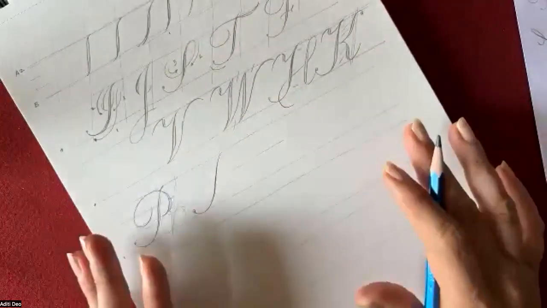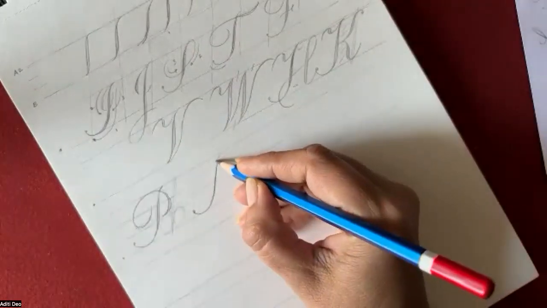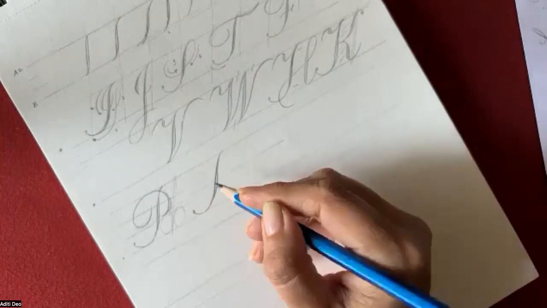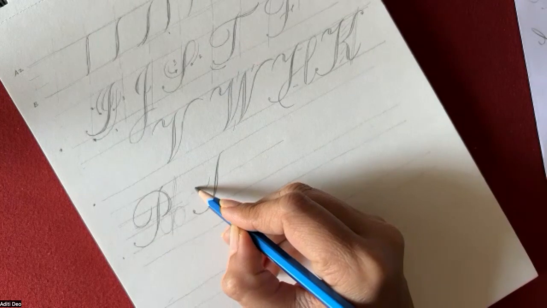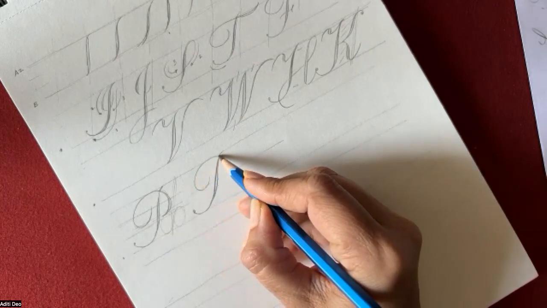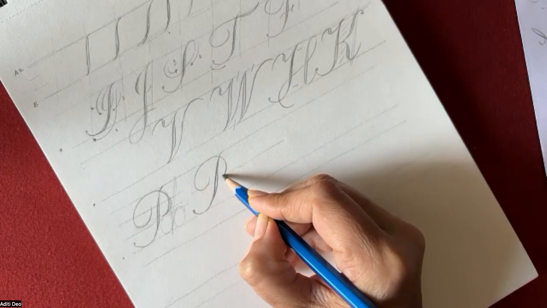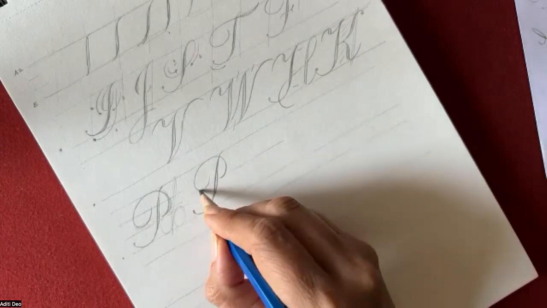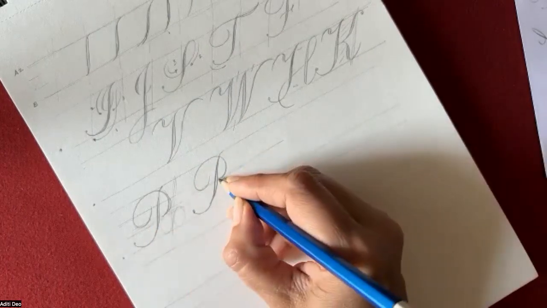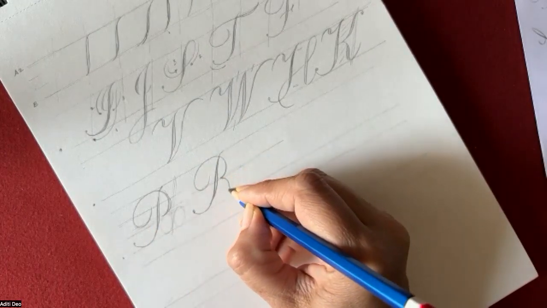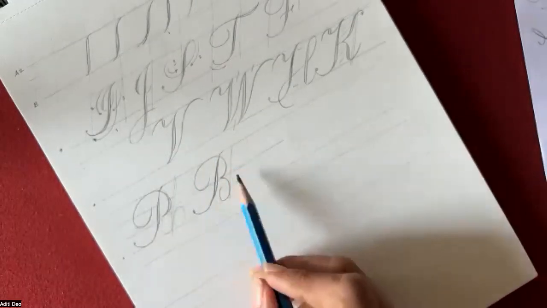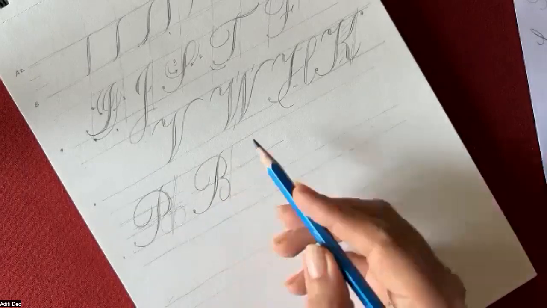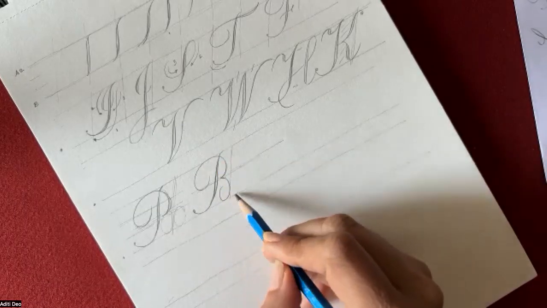So for B, I'll just show you the two together so you know comparatively how it works. The flourish can remain the same for P and B and R. The bowl will come slightly higher than P. And then the bottom should be at an angle, the angular alignment of the two ovals. It should not come upright.